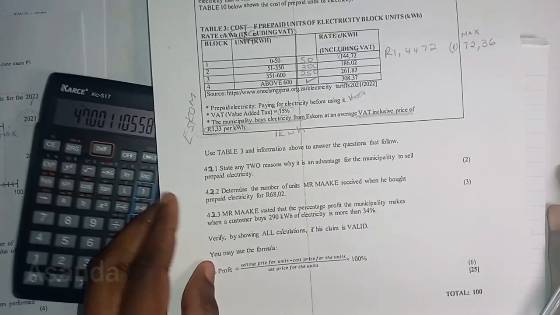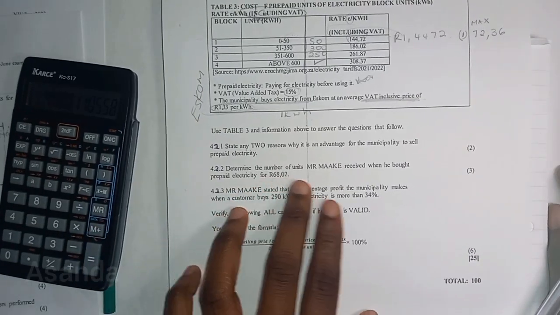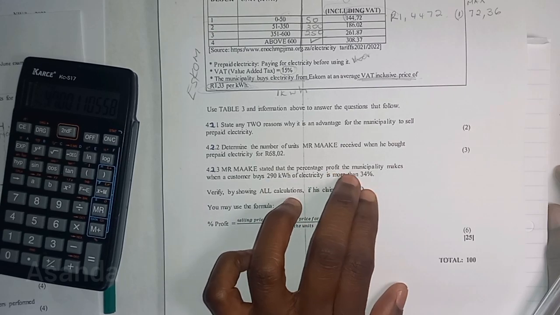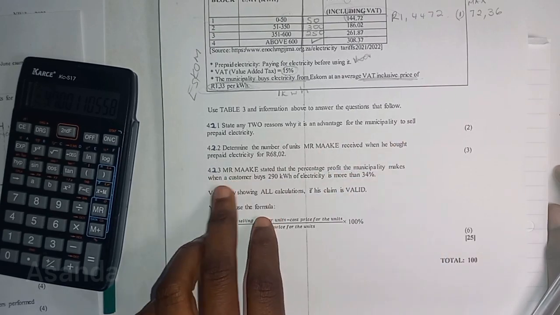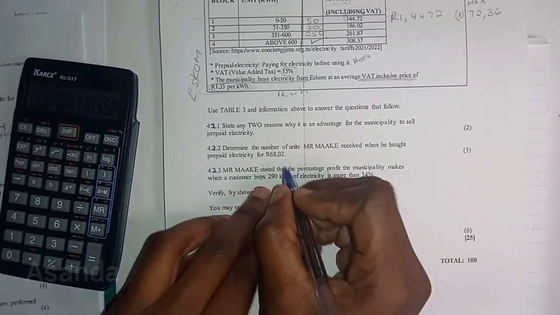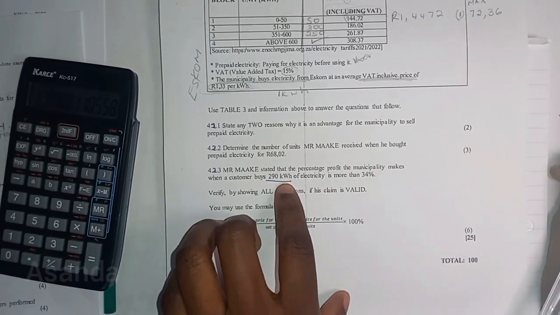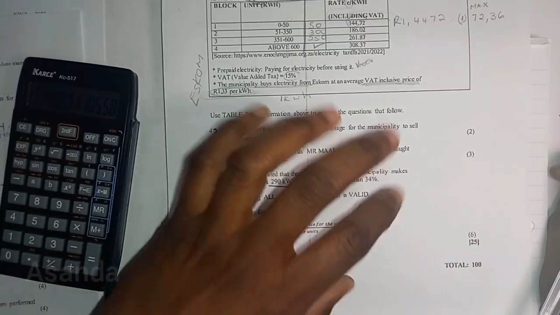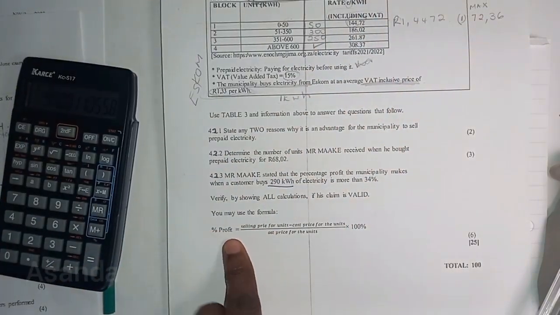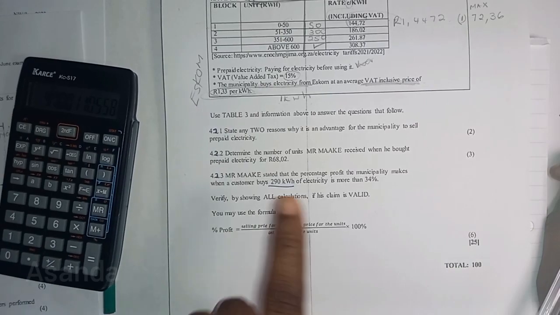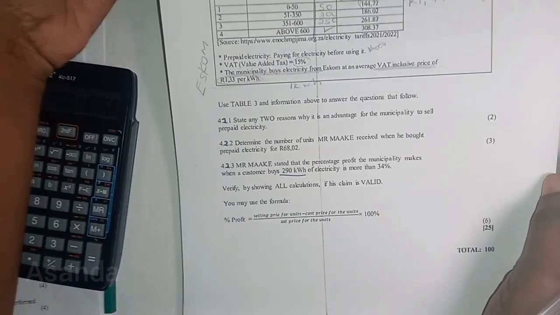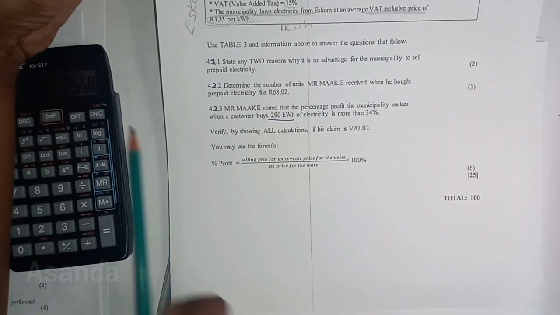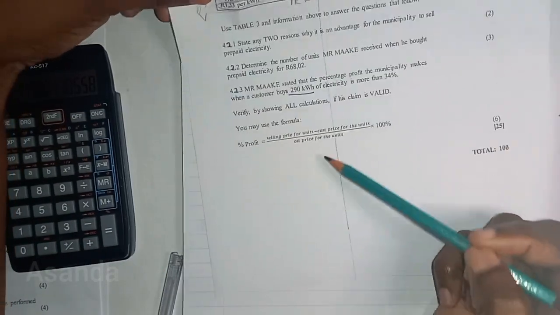Okay, Mr. Make. Determine the number of units. We've done that. Mr. Make stated that the percentage profit the municipality makes when a customer buys 290 kilowatts of electricity is more than 34%. So he took the profit that the municipality made, and he calculated the percentage for it. So the percentage profit is that. Okay, so what do we need to calculate the percentage profit so that we can see if we get 34% as well? We're given the formula, so we're just going to check what we need.